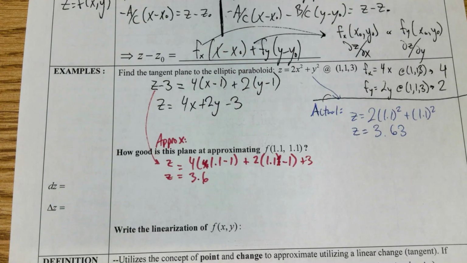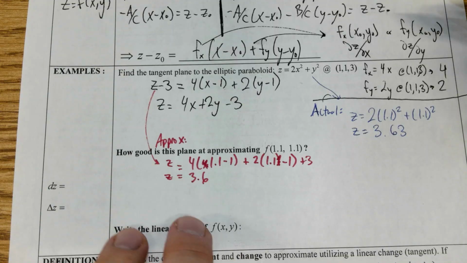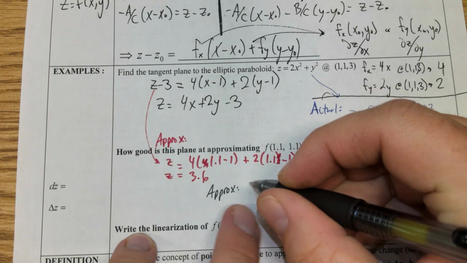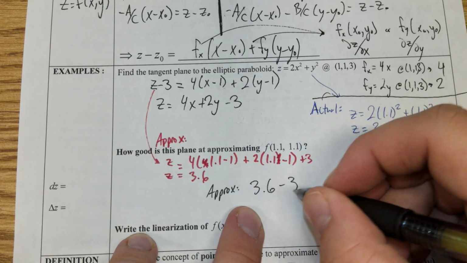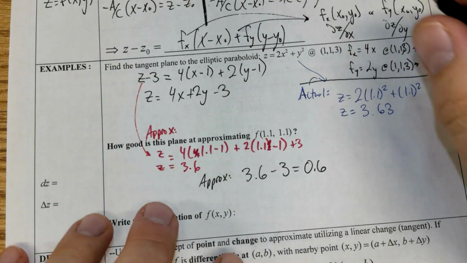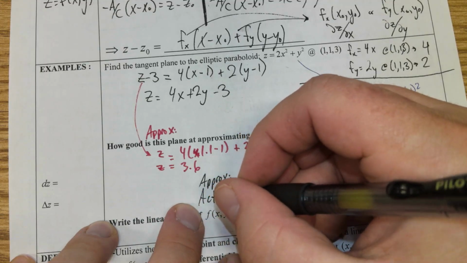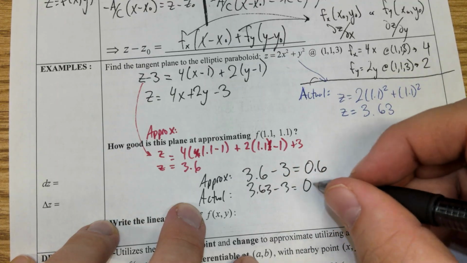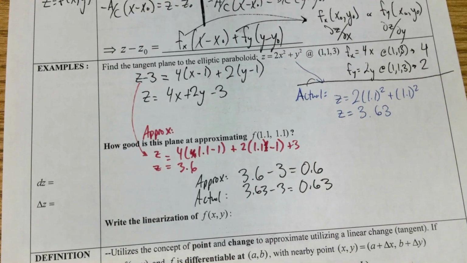Well, let's think about those approximate distances, right? My approximate distance would be 3.6 minus 3. I got 0.6 as the approximate change, where the actual change would be 3.63 minus 3, where I'd get 0.63.